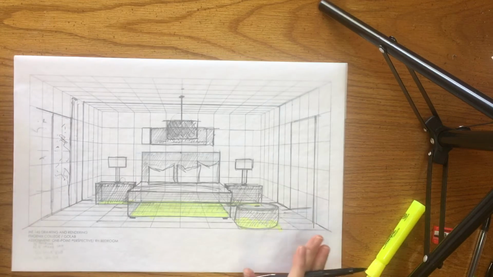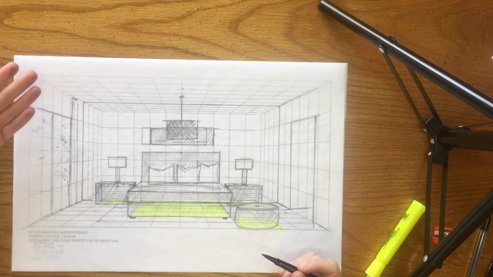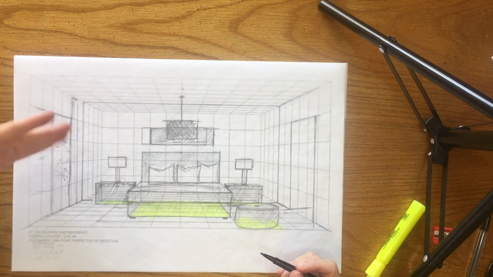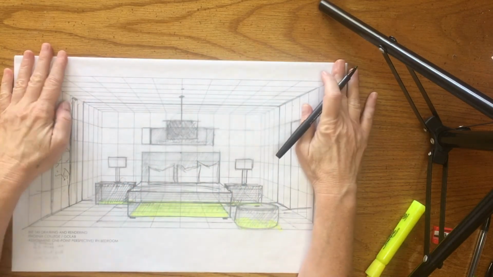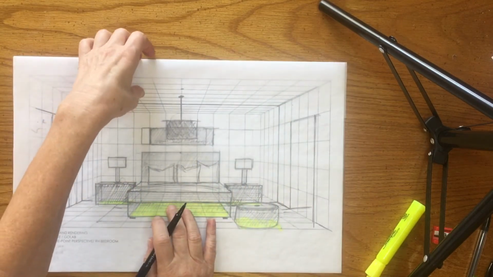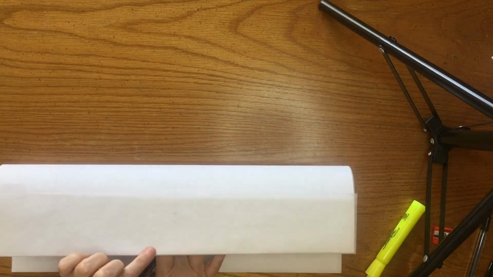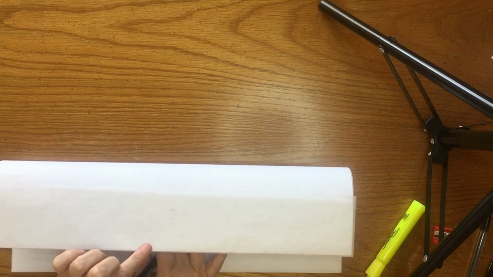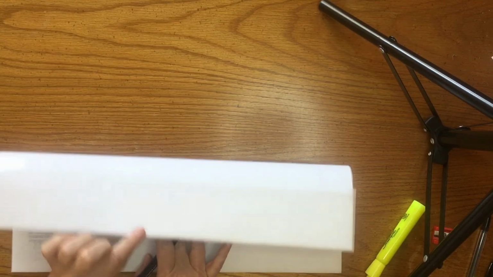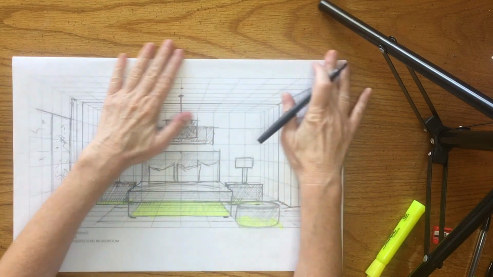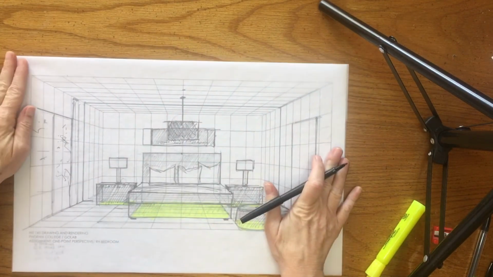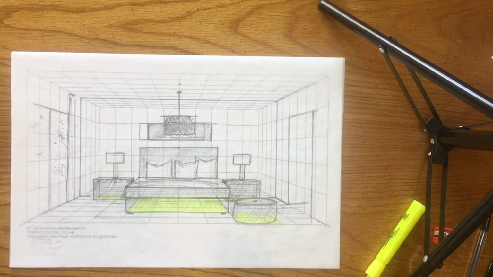If you're using a heavier paper, you're going to need a light box underneath it or place it up to a window or something to see that. I just use tracing paper. I fold over the tracing paper and make a nice edge so that it stays in a pocket, and then I place a piece of tape, so you can better see what I'm doing.